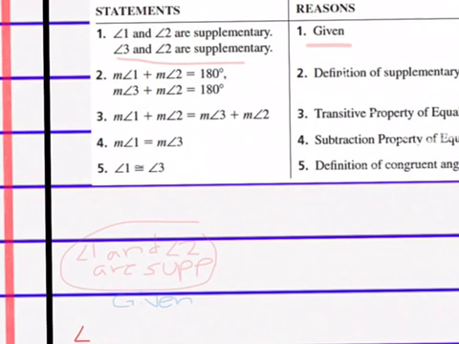So, angle 3 and angle 2. So I'm making two different bubbles. Angle 3 and angle 2 are supplementary. And these correspond, where am I getting this from? Right here. This line and this line. All right, and the reason for both is given. I'm going to go back here to given. All right, so these are kind of my two starting bubbles, so there's not any arrows connecting them because I'm starting with both, and I'm actually going to go sideways as best I can.